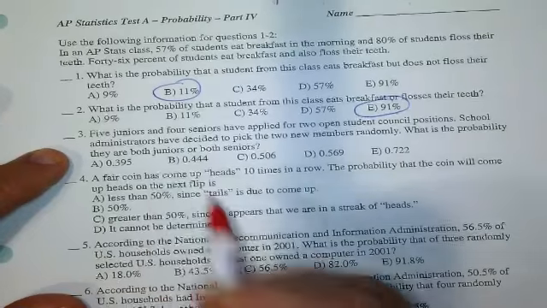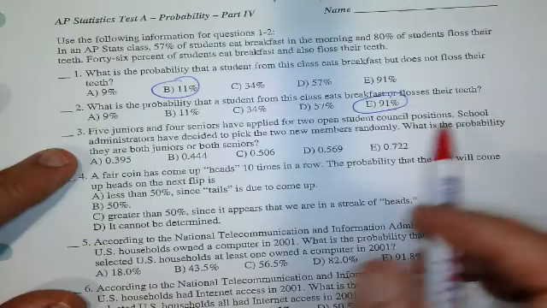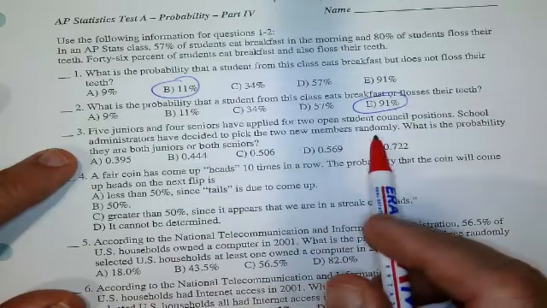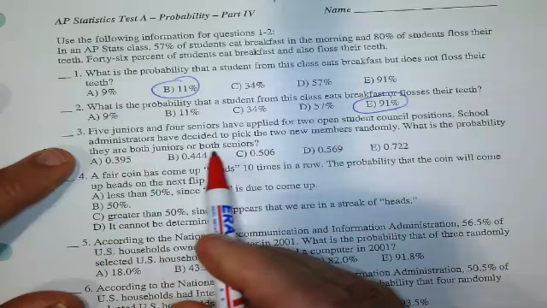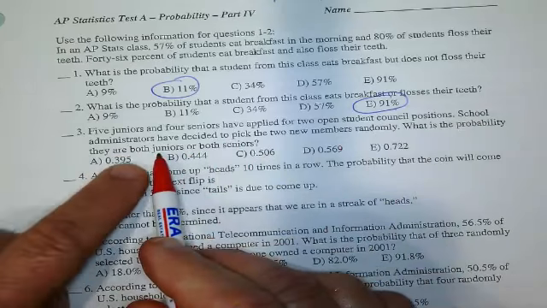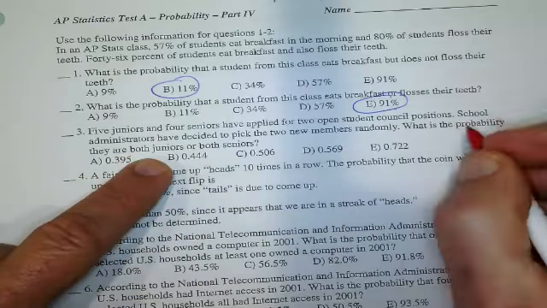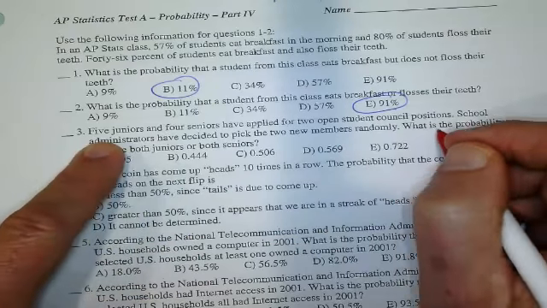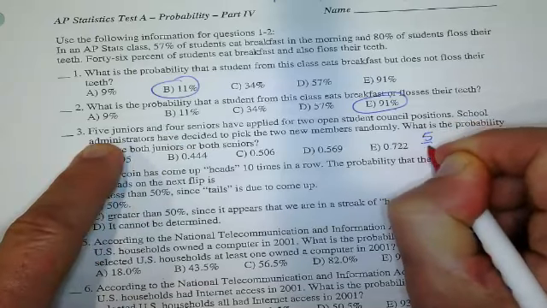Okay, number 3. 5 juniors and 4 seniors have applied for 2 open student council positions. They'll pick 2 members randomly. What's the probability that both are juniors, or, which we're going to add, both seniors? So we have 2 independent events happening here plus 2 events happening here. Let's look at juniors first. There are 5 juniors. There are 9 people total. So juniors picked is 5 ninths.